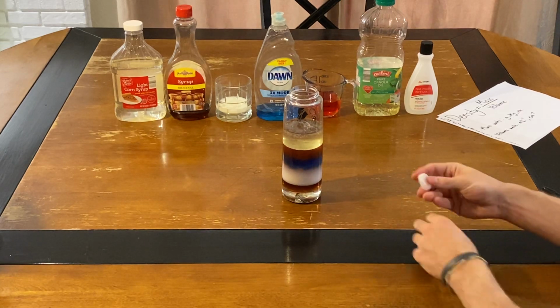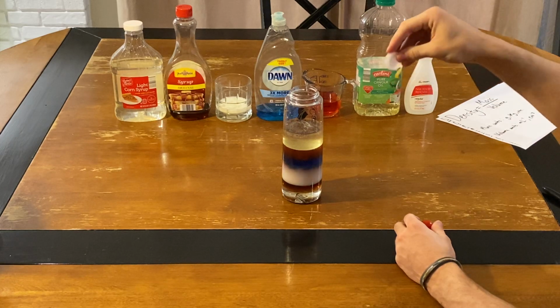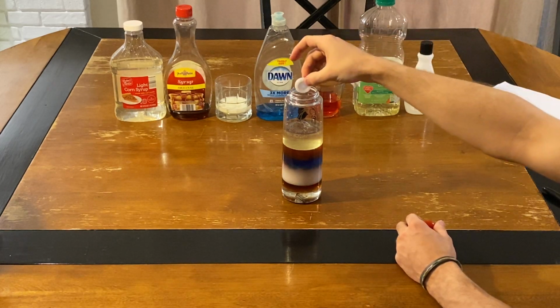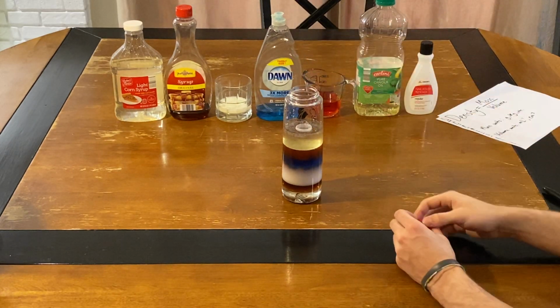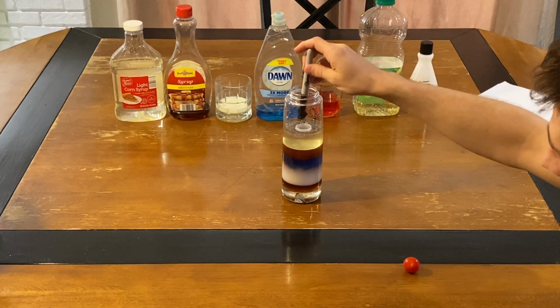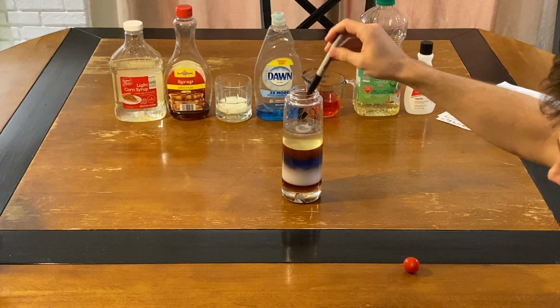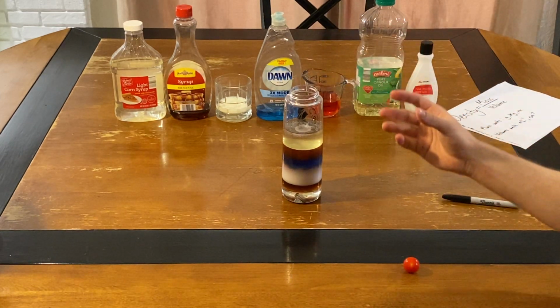Now we have this cap, and there is a little bit of surface tension here, so we have to keep that in mind, but I'm going to drop it in like this so we can see what happens. Okay, it's resting on the top, and let's see if I can poke it around a bit. Okay, you see that? I made sure that it wasn't just resting there.